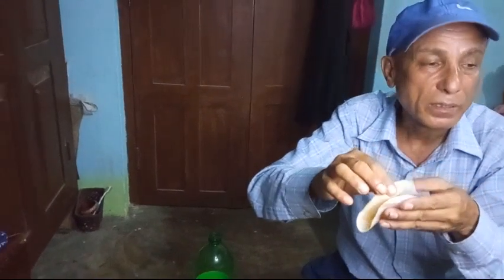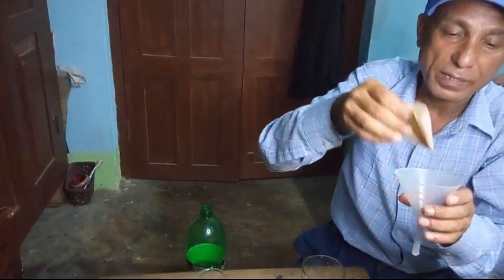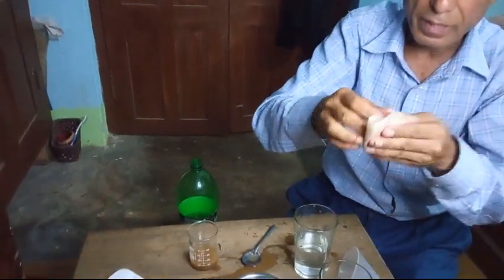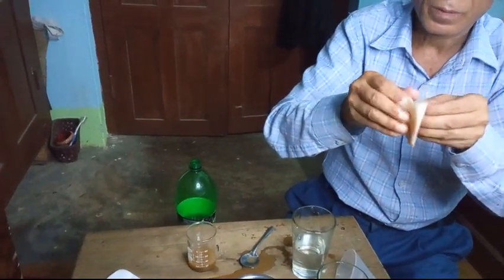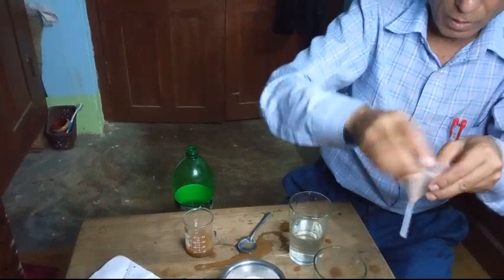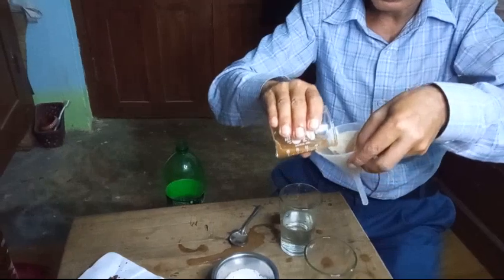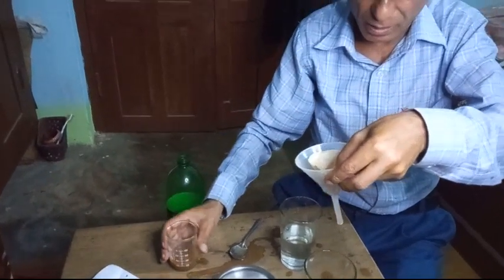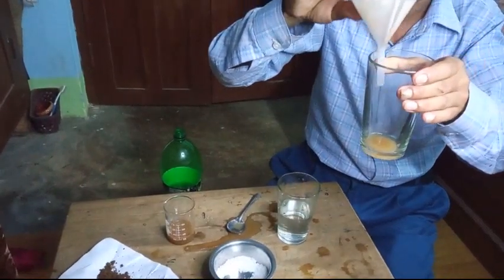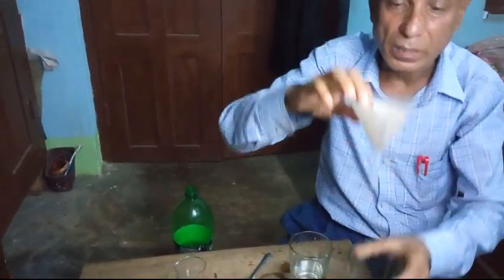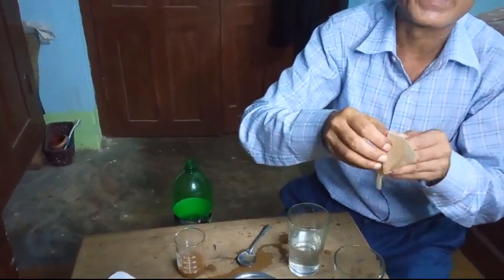In this way, you can separate soil and water very easily. Again, take a funnel, take a filter paper, fold it, and again pour the heterogeneous mixture, and you will get the liquid. But you have to do this experiment slowly to get a pure liquid. The pure liquid is called filtrate. The insoluble solid particle left on the filter paper is called residue.